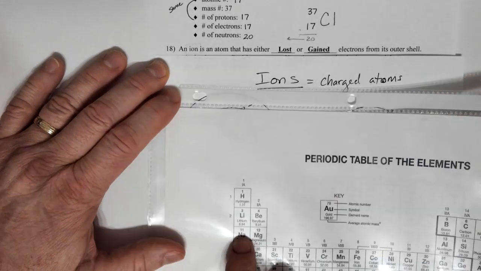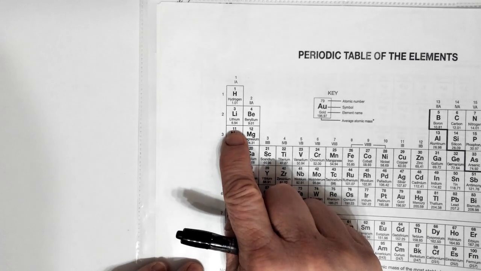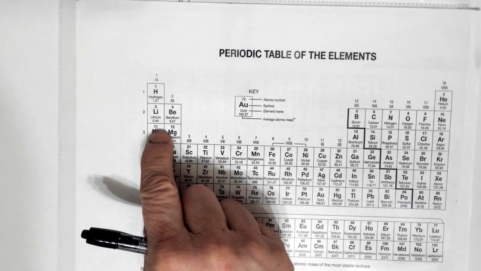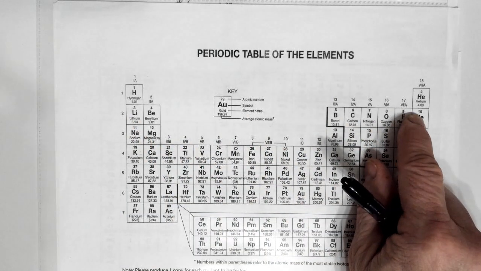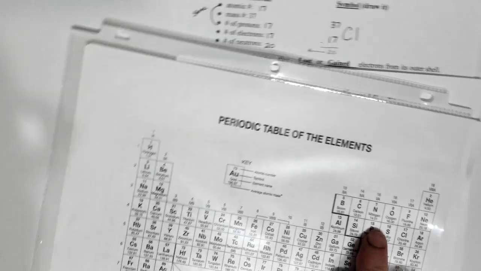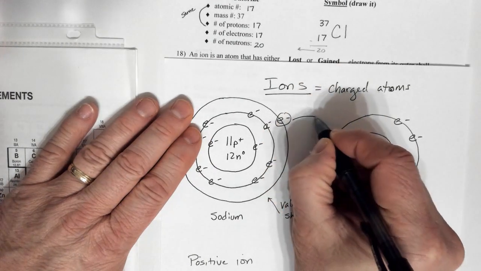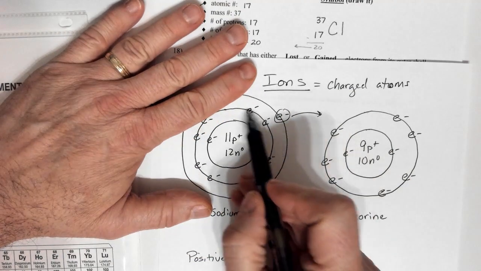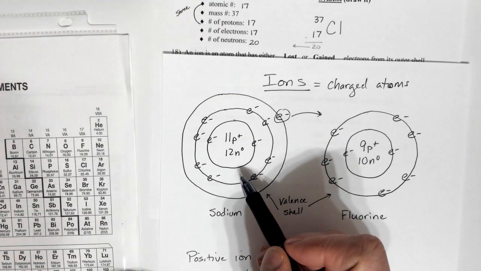If it could lose that 1 extra electron, see it has number 11 right here, it has 11 electrons because it also has 11 protons. If it could lose that 1, it would now have 10 electrons, which would act like neon. So sodium is very willing to give its electrons away in the outer shell. Then that shell disappears, and now it has 10 electrons. It has 8 in its outer shell, and it feels very stable.